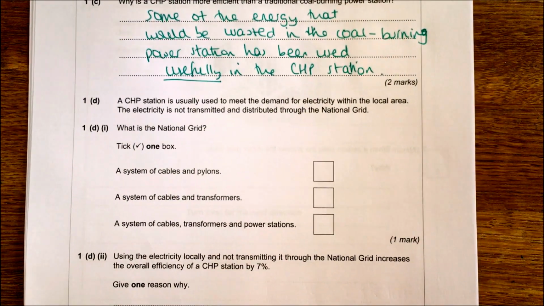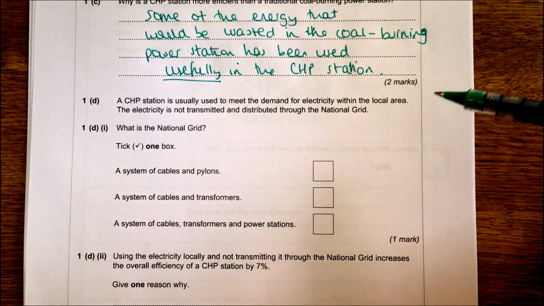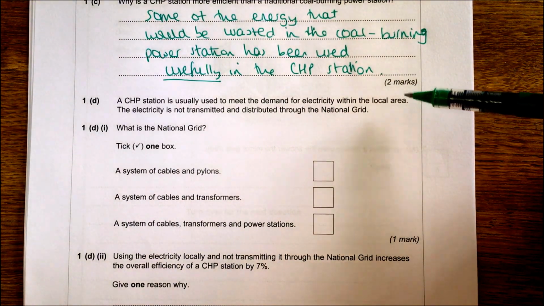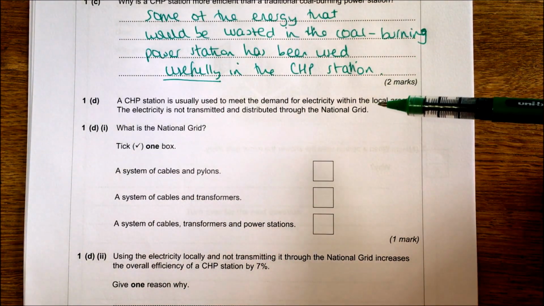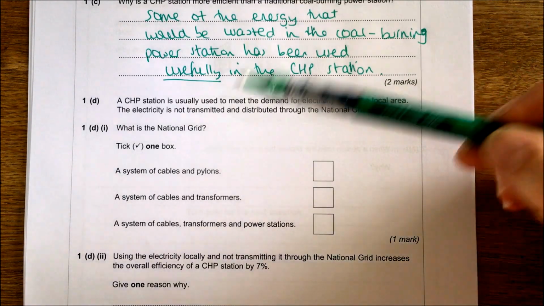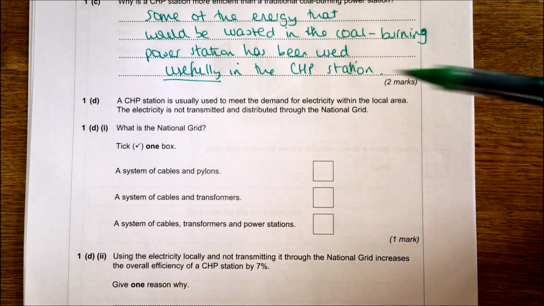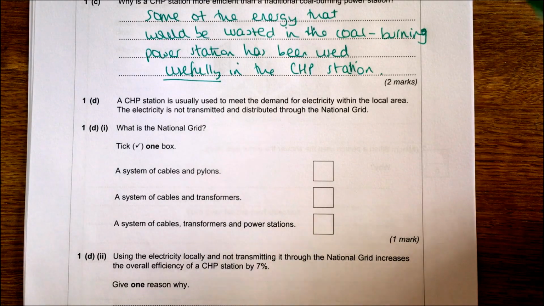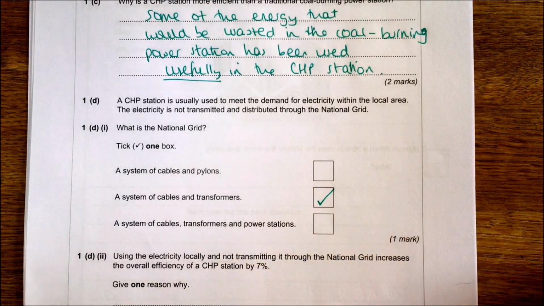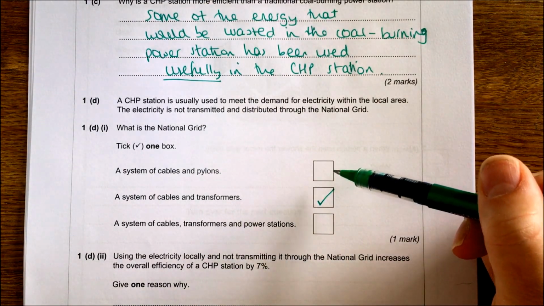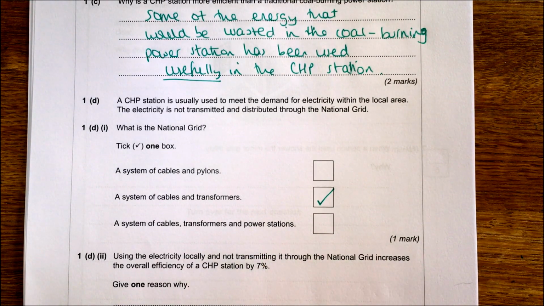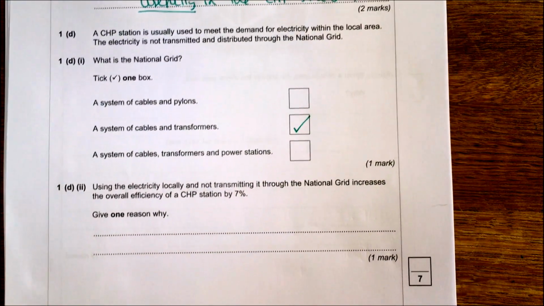Okay, a CHP station is usually used to meet the demand for electricity within the local area. The electricity is not transmitted and distributed through a national grid. What is a national grid? Right, the national grid is just the cables and transformers. Okay, it isn't the pylons and it's not the power stations. It's that section in the middle that we're talking about when we talk about the national grid. Make sure you know that, it's a very, very common exam question.